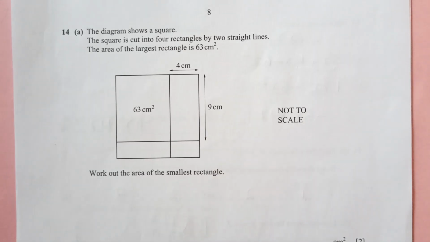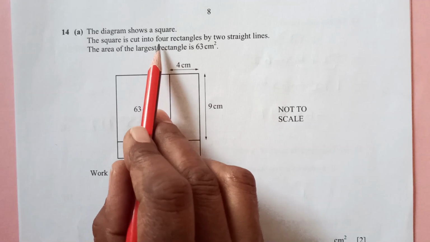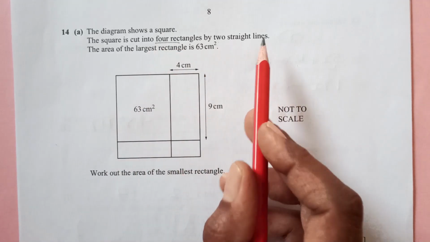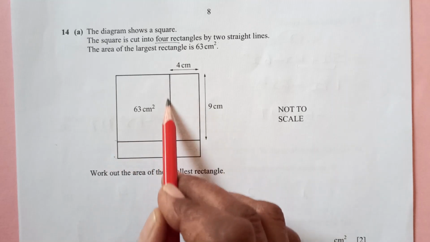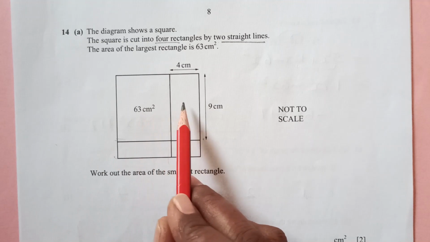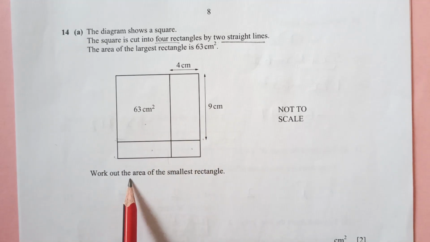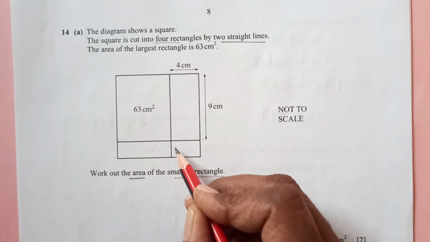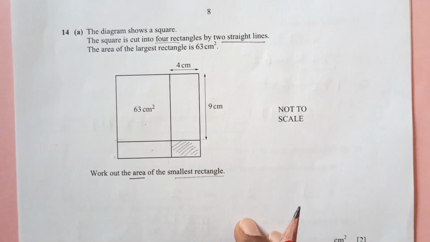If you look at number 14a, the diagram shows a square. The square is cut into 4 rectangles by 2 straight lines. So this is a square and these are 2 straight lines that make the 4 rectangles, 1, 2, 3 and 4. Work out the area of the smallest rectangle. So we are looking for the area of this rectangle, right? Now we will go step by step to find out the lengths first.